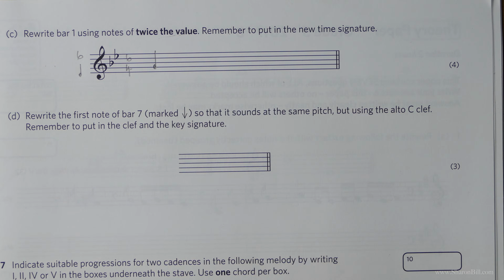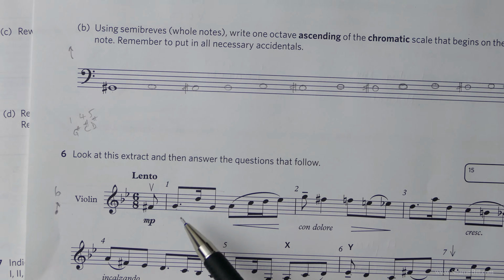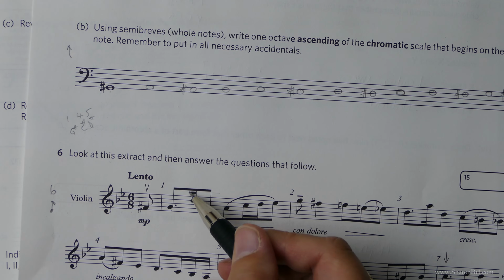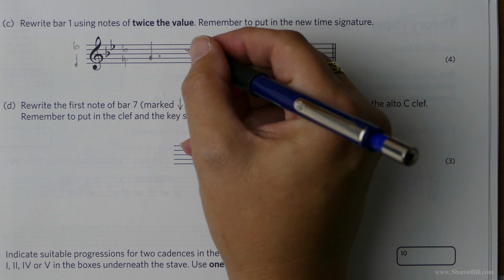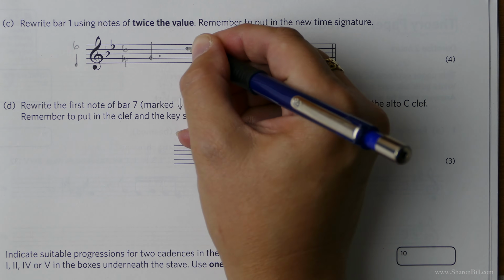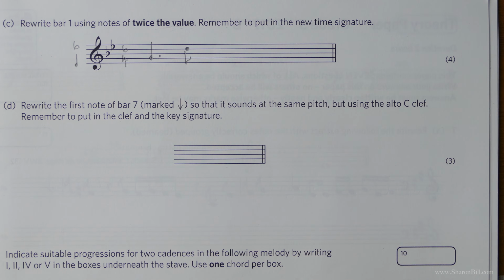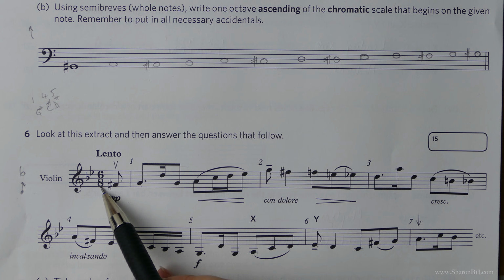That's our unit value. So we've got 1.5 beats now in our new time signature compared to 1.5 beats in the given time signature. So here we lose a beam and that becomes a quaver. So the stem will have to come down now. Then here, that's 1 beat in the time signature of eighth notes or quavers.